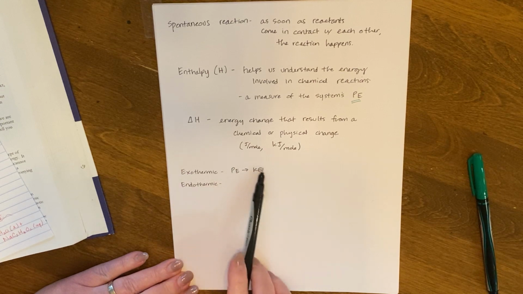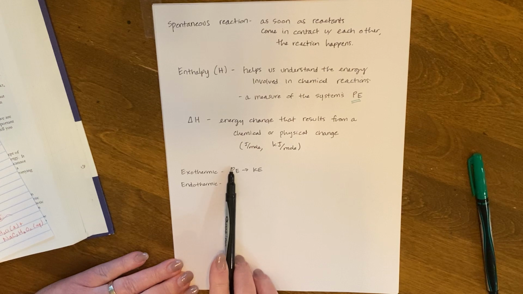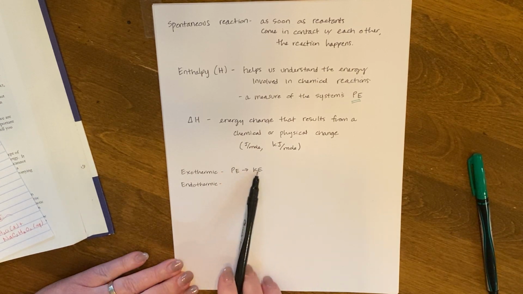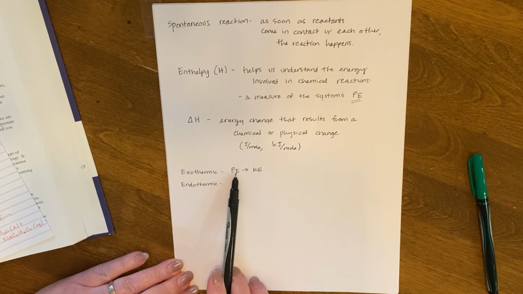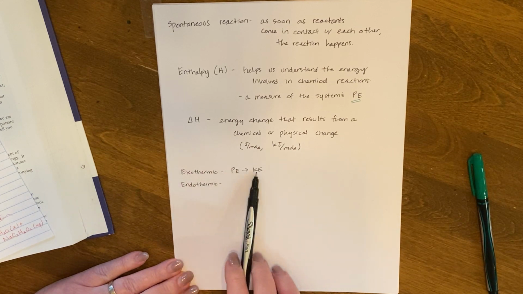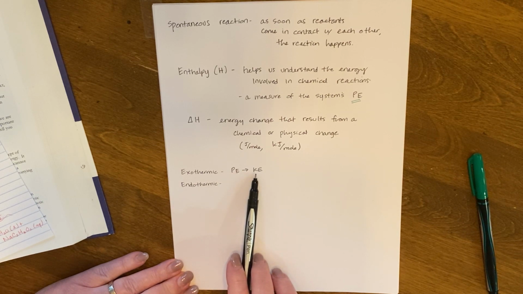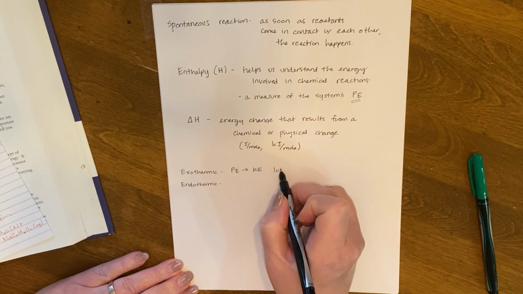A lot of times the example they'll use here is like a fire burning. There's potential energy in the wood, and as it burns, it releases energy that we feel as heat. So the potential energy is becoming kinetic energy. Well, in these kind of equations, obviously we're losing potential energy.